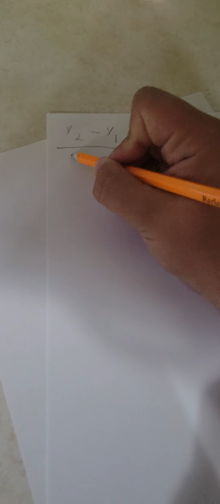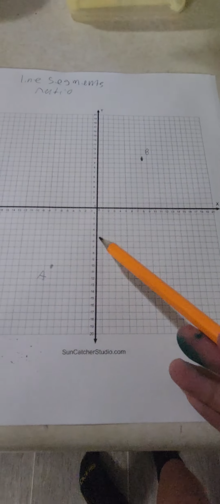And how do we find slope? The simple equation: y2 minus y1 over x2 minus x1. So what this is saying is we have point B and point A. How do we take our 2 points and plug them in?